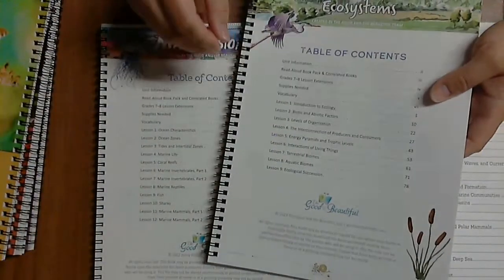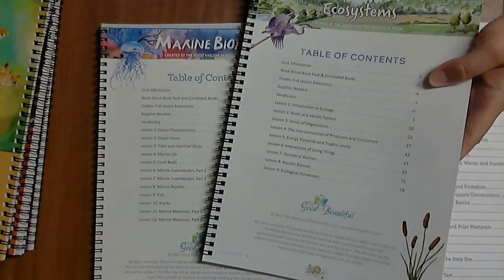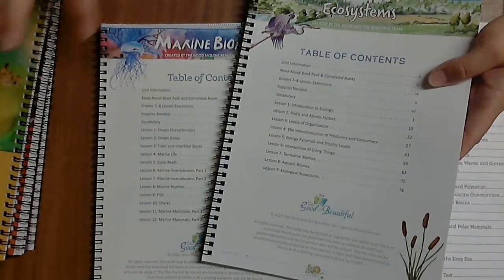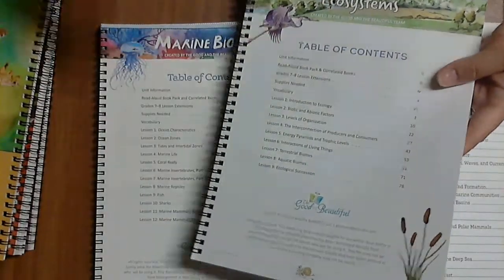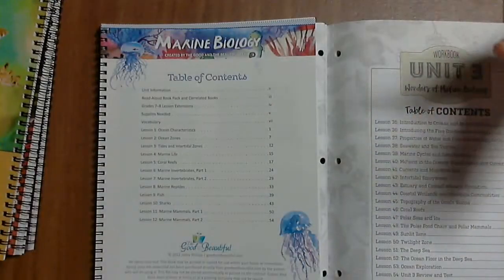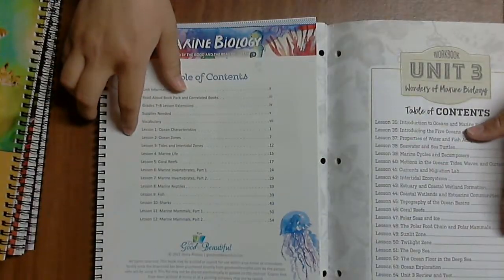I know that if you want a ground level basis in these life sciences, I would definitely do kingdoms and classifications and ecosystems and then dive into the other things. But again, it just depends on what you're doing and what you're needing.